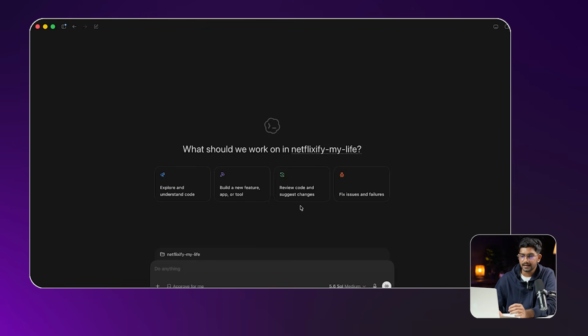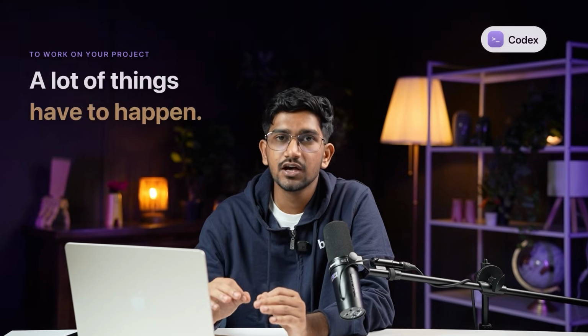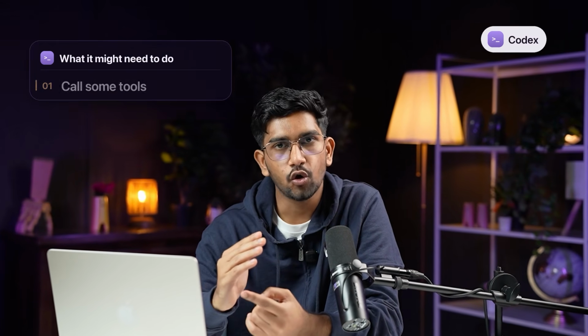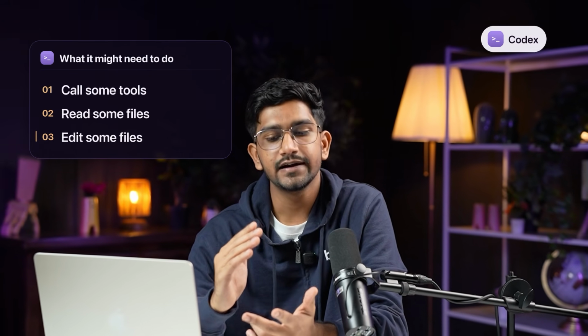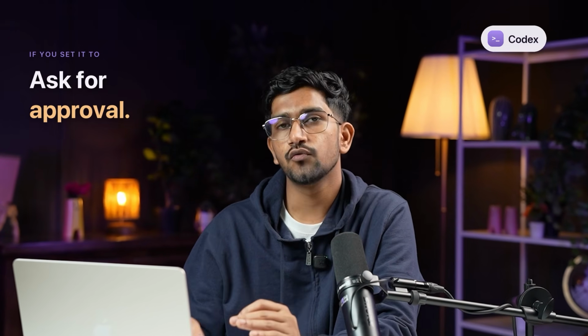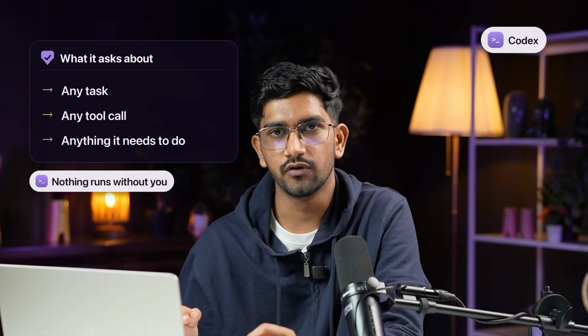So moving forward, there is this thing in the codex, the permission thing. You'll find 3 permissions that you can select from. First is ask for approval. There are a lot of things that codex does for working on your project. It might need to call some tools, read some files, edit some files, or go through the internet and search something. So if you set ask for approval, for any task, for any tool calling, for anything it needs to do, it will prompt you and ask for your approval.